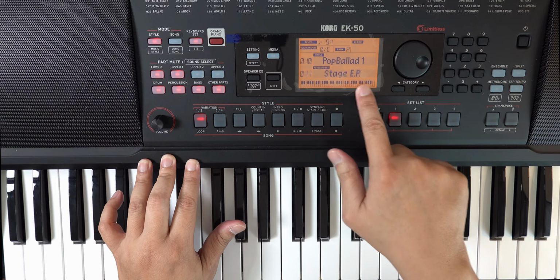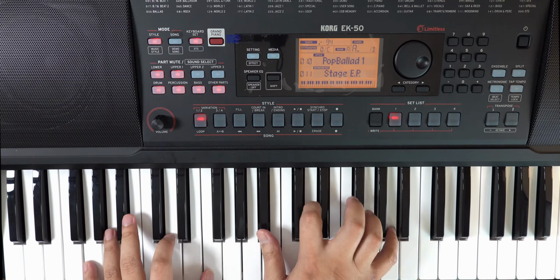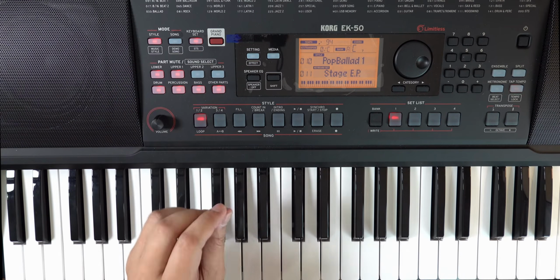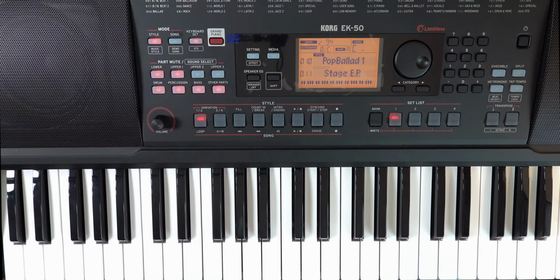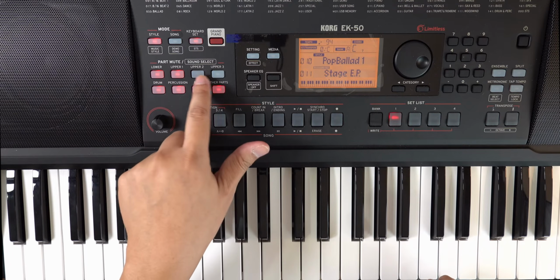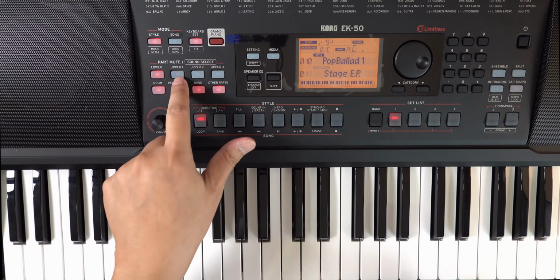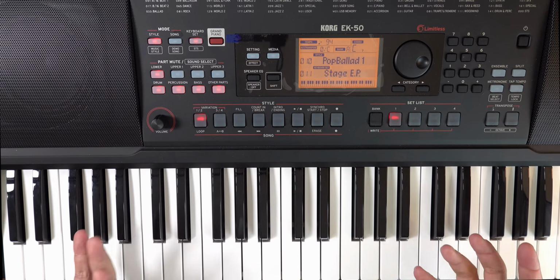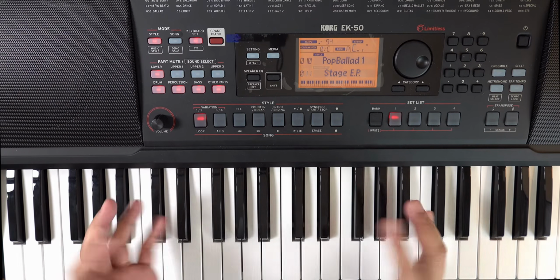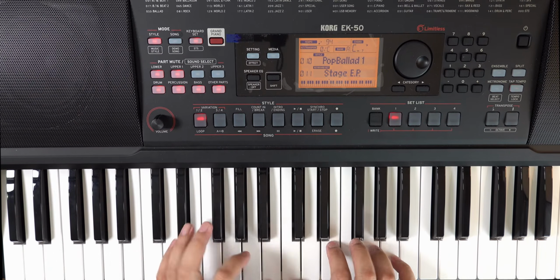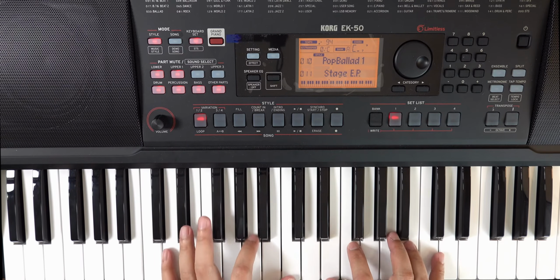So when you select a stage EP here, for example, it would have been layered with other voices that you can turn on and off according to what you like to play. To turn on and off different layers, all you need to do is press these corresponding buttons. So if none of these buttons are lit up, upper 1, upper 2, and upper 3 are not lit up, whatever you play will not sound because none of the voices are actually activated. And you can turn on and off different sounds according to what you need.